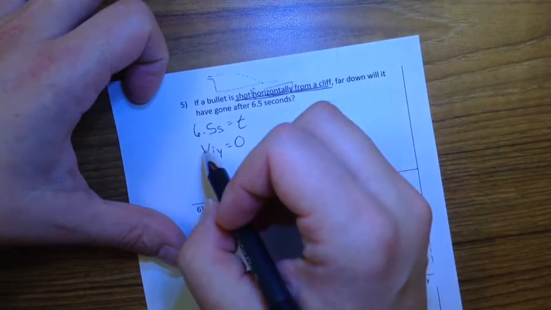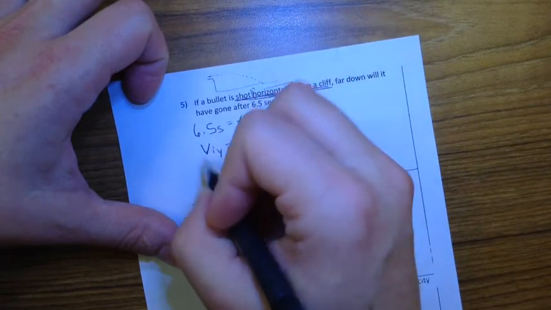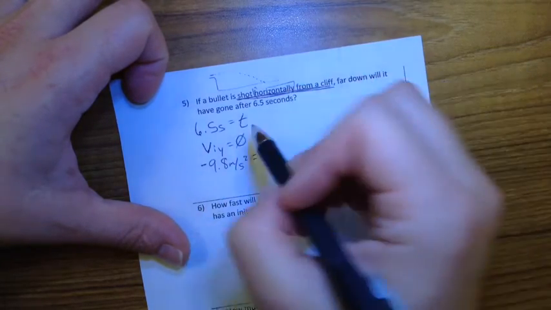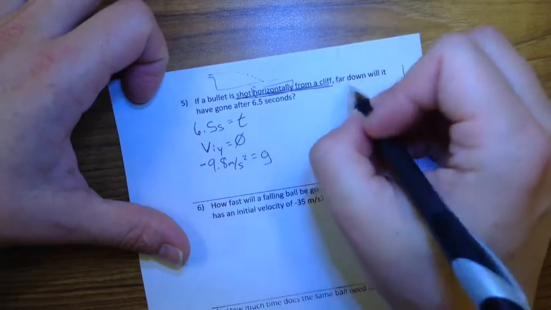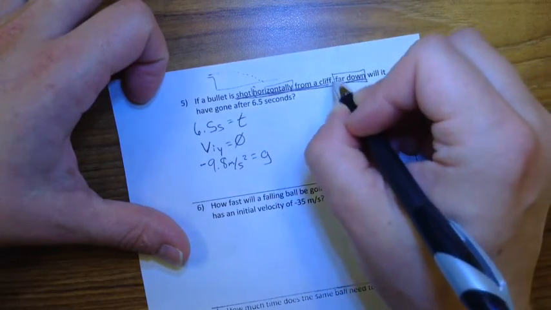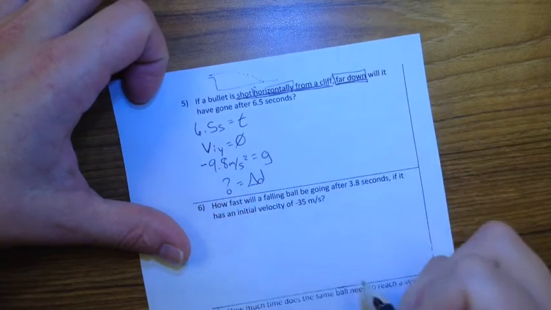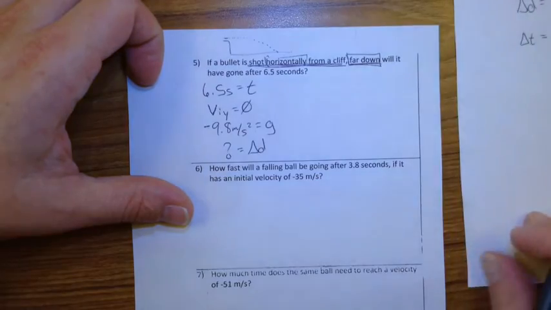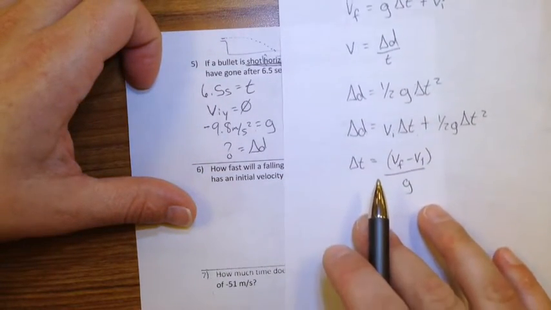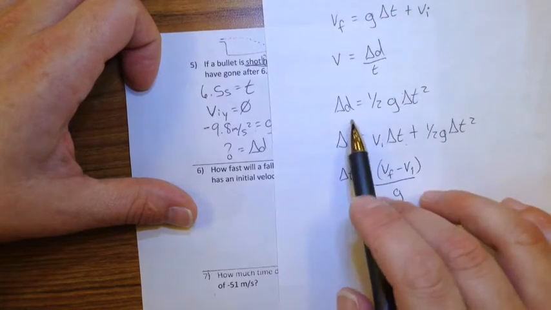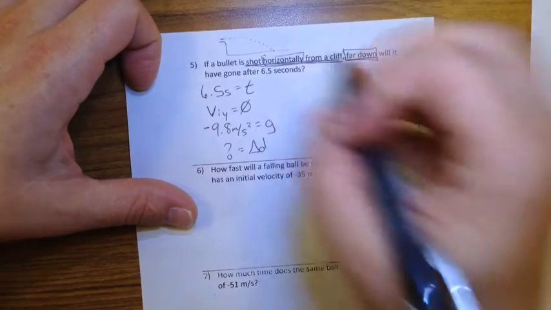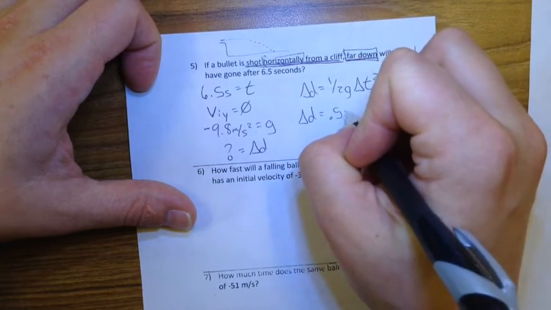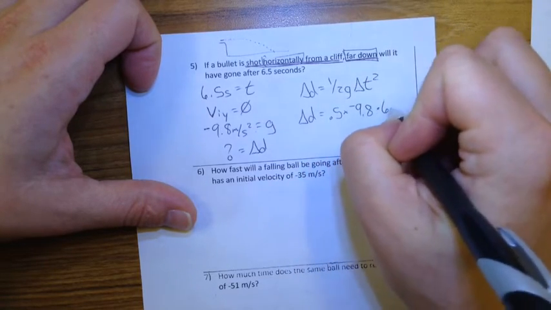Okay? And it's asking, okay, so initial velocity is 0. Also, because we have gravity, talking about negative 9.8 meters per second squared. That's gravity. All right? Now, how far down will it have gone? So it's asking for vertical displacement. How far down? We're talking about a vertical displacement, so the question is displacement. All right? So gravity, initial velocity vertically, time, 6.5 seconds. Which formula are you going to use? Displacement, gravity, time. Initial velocity is 0, so I can use this version of the formula. Displacement is 1/2 gravity, change in time squared. 0.5 multiplied by negative 9.8 multiplied by 6.5 squared.